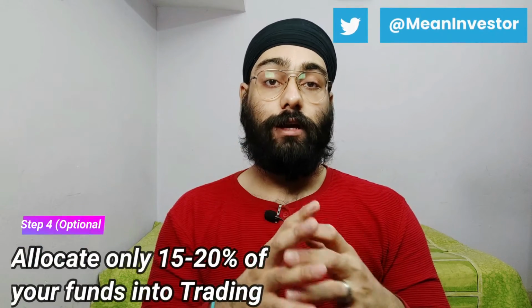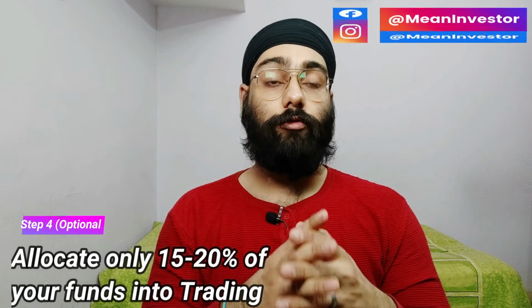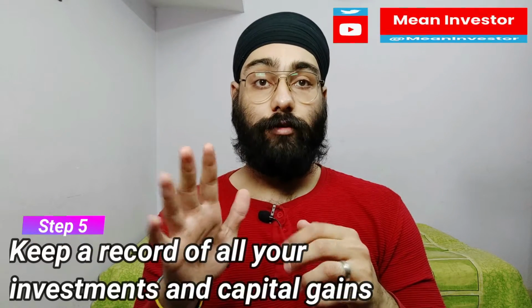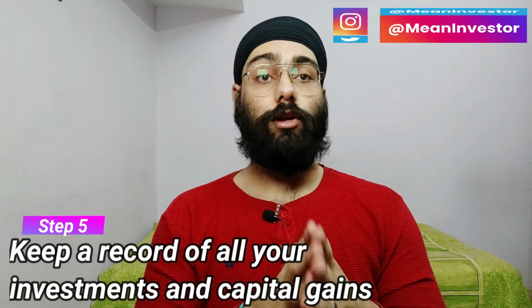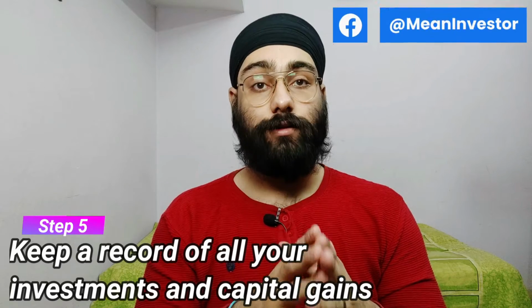Step number 4 is allocate 15 to 20% of your funds into trading, but this step is optional. Step number 5 is keep a record of all your investments and capital gains.